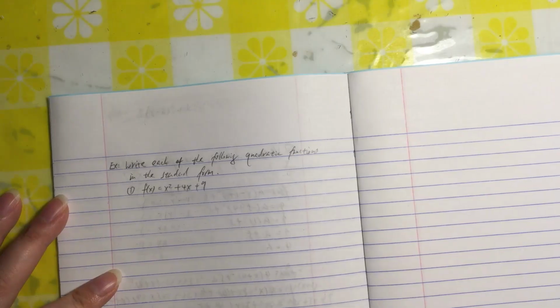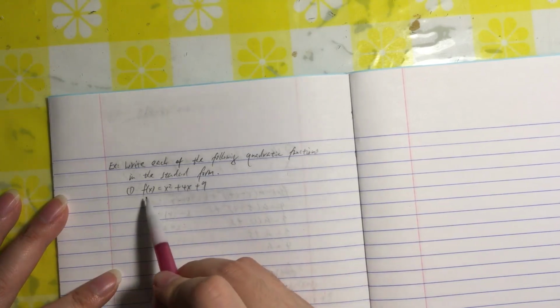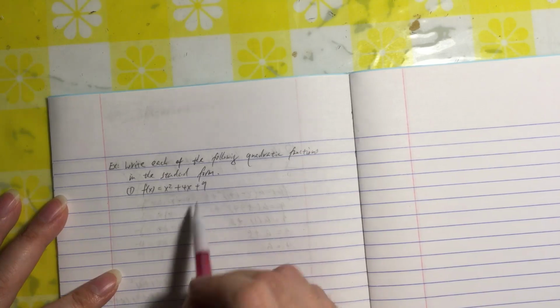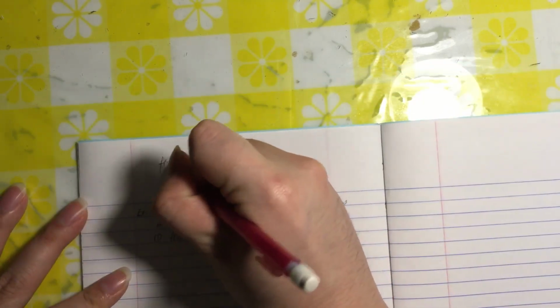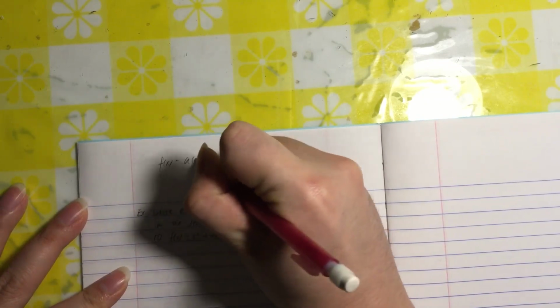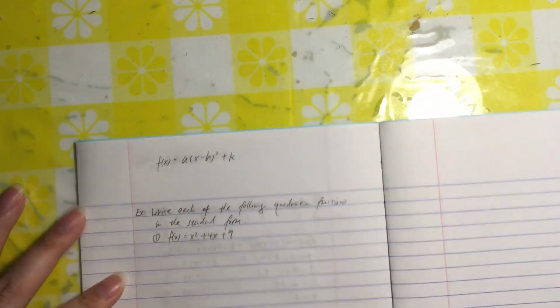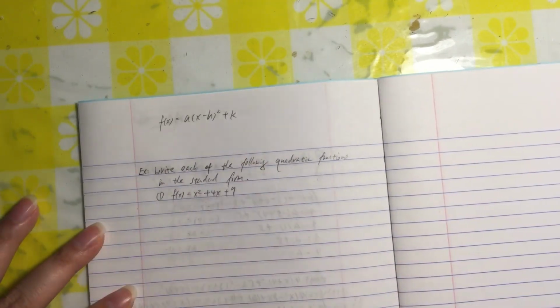Next, let me show you how to write a quadratic function in standard form. For example, f of x equal to x squared plus 4x plus 9. How can we write this function in the standard form? The standard form of a quadratic function looks like this: a times (x minus h) squared plus k. In order to write a quadratic function in standard form, we can try to complete the square.